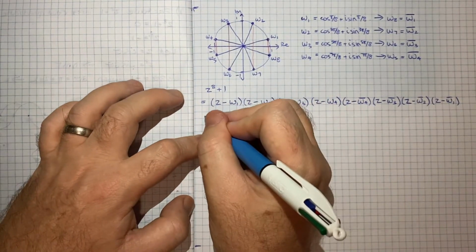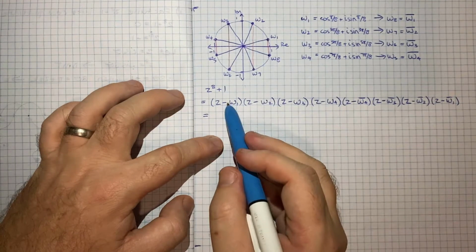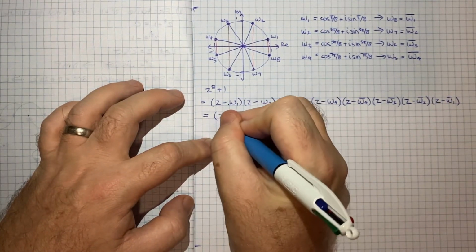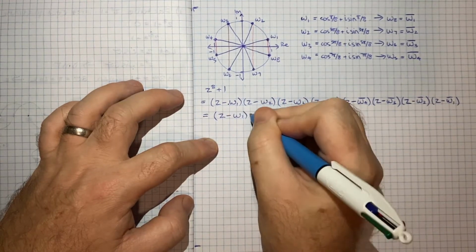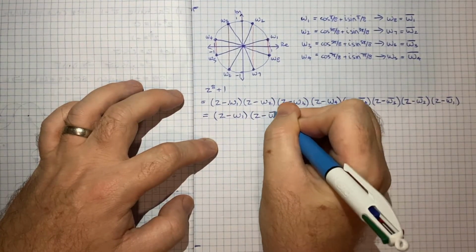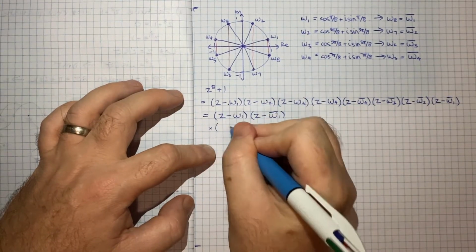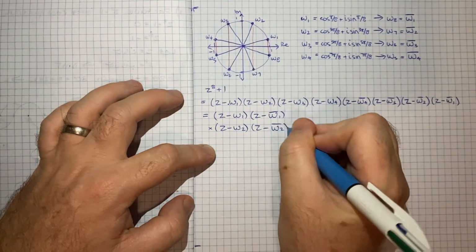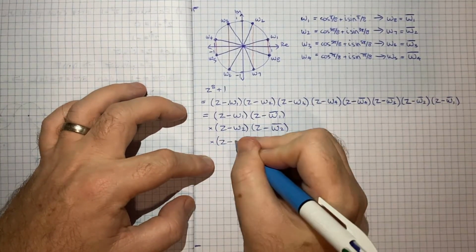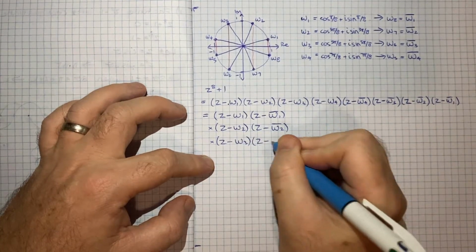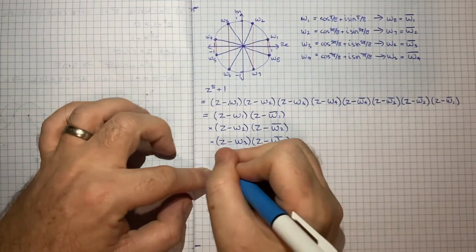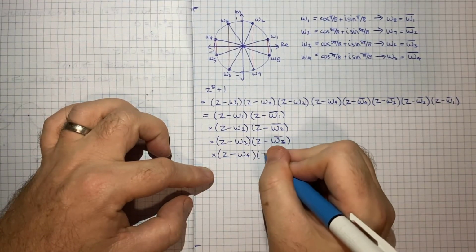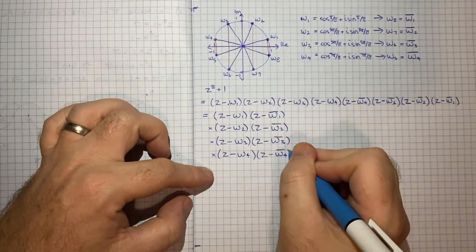And to really hone this in, I'm just going to write this out with each of our conjugates paired up. So we'll have z minus omega 1 times z minus the conjugate of omega 1 times z minus omega 2 times z minus the conjugate of omega 2 times z minus omega 3 times z minus the conjugate of omega 3. And finally, z minus omega 4 times z minus the conjugate of omega 4.